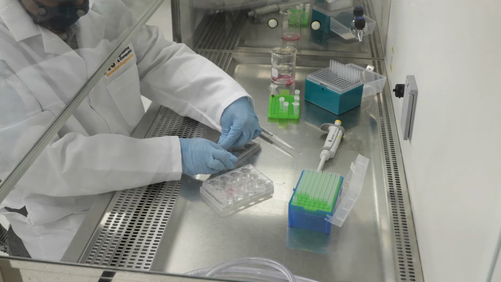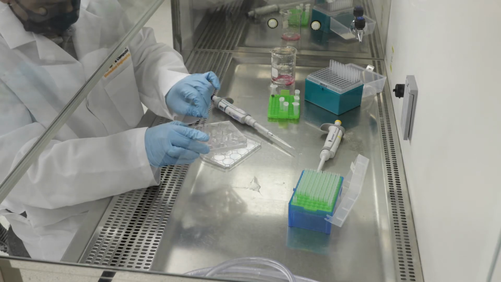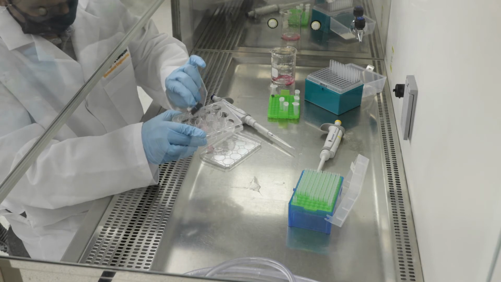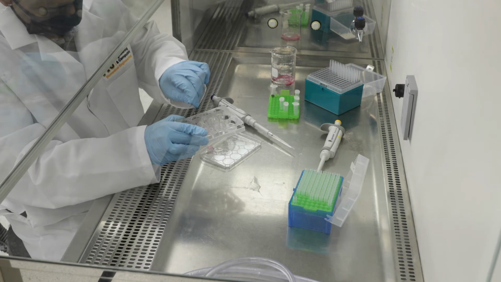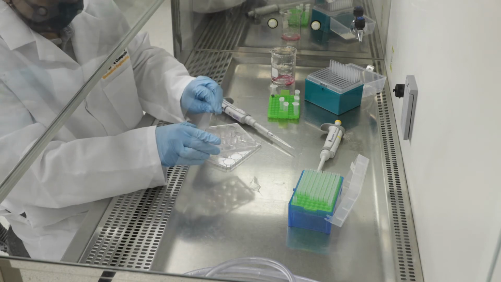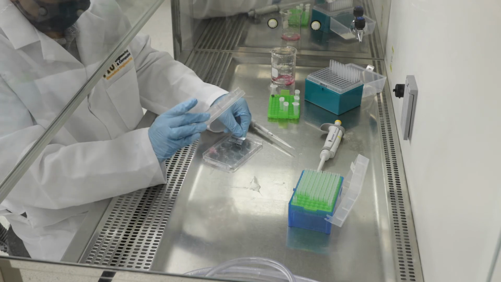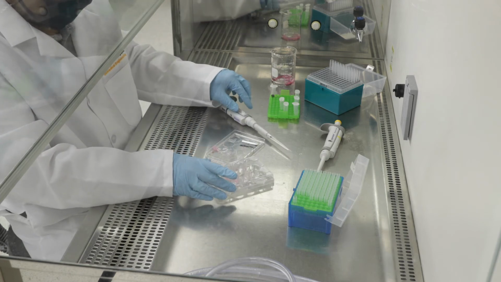And I'm placing each of these 150 micron thick sections cut from a single gel sample into each of its individual wells. So each section goes into its own well, and we have 4 sections, so we have 4 wells filled with 1 section each. Okay, so there we go.